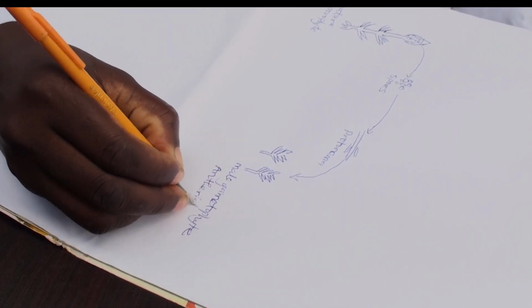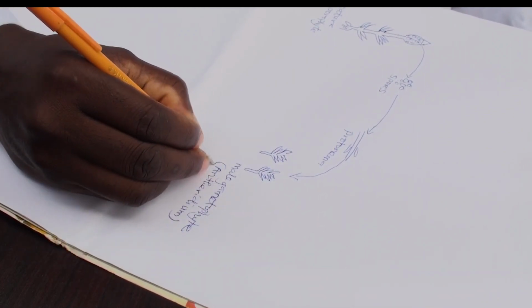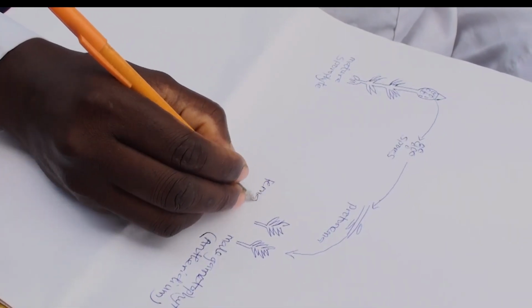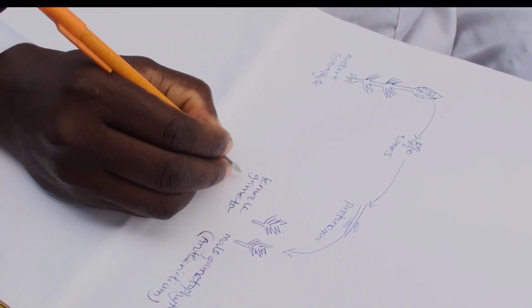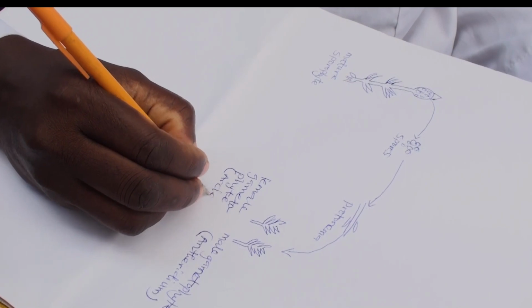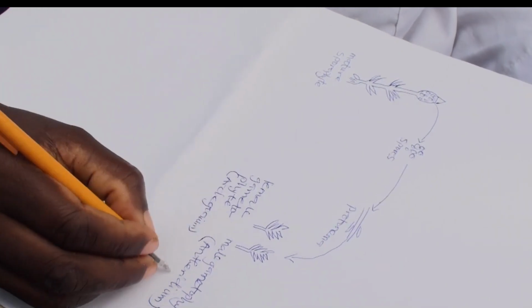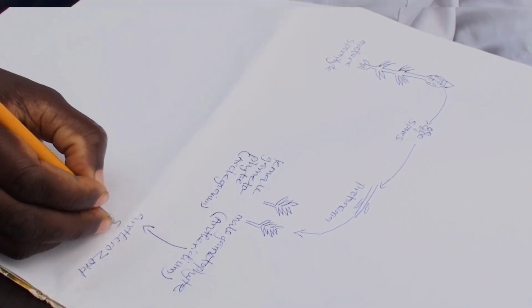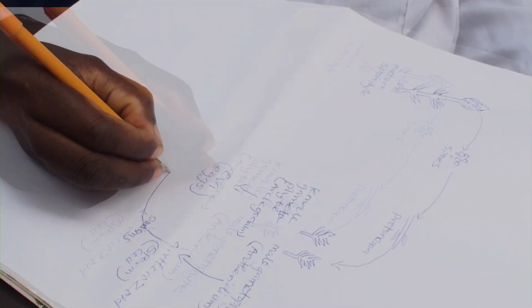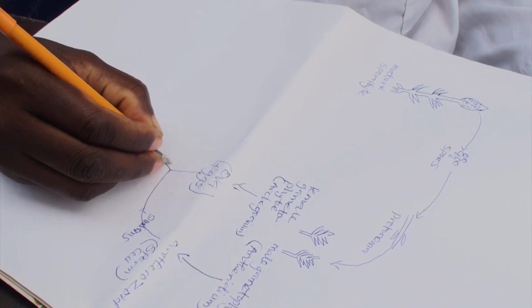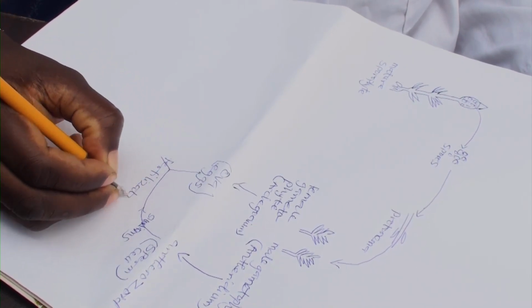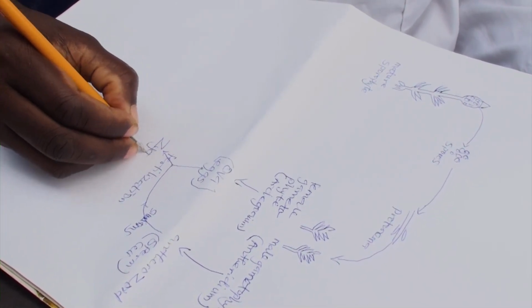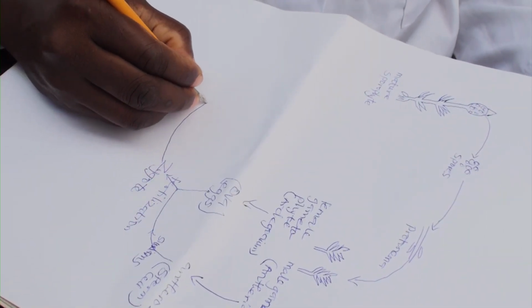The male gametophyte now produces its own gamete, which is the anterozoid. The female gametophyte produces its own gamete, which is the egg. With moisture or water, the anterozoids swim into the archegonium to fertilize the egg. And that is the process of fertilization. When this has happened, it results in a zygote.